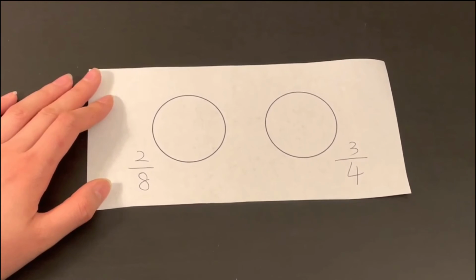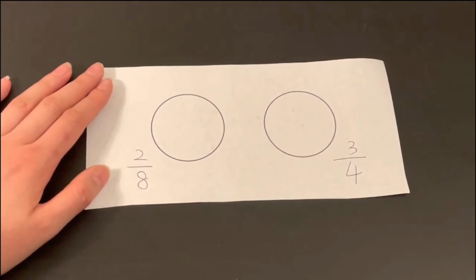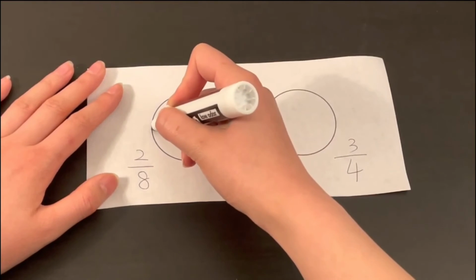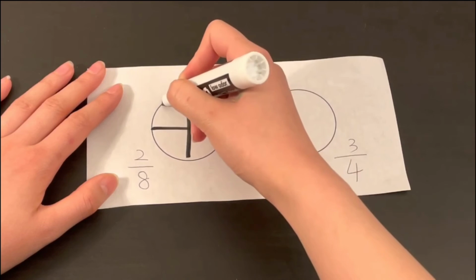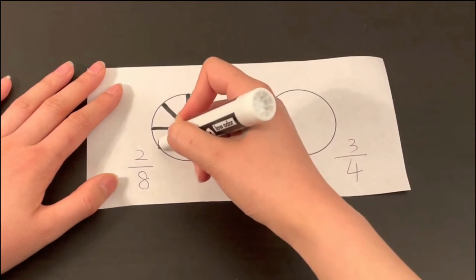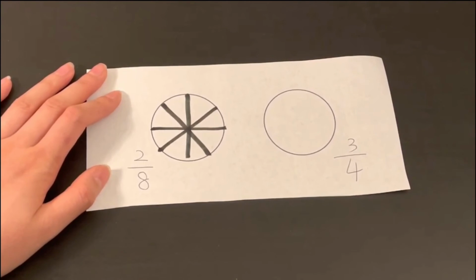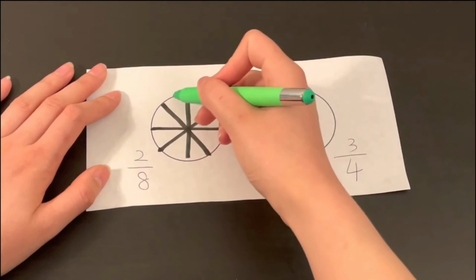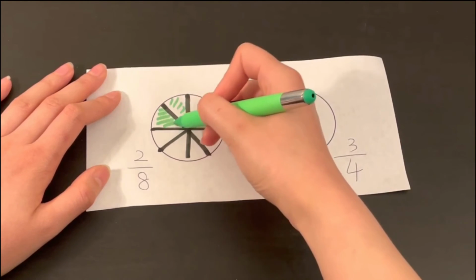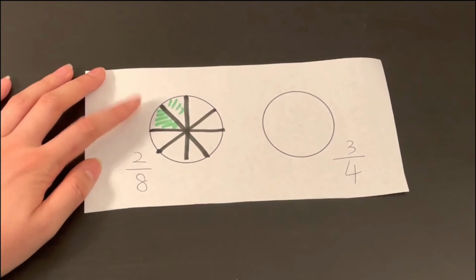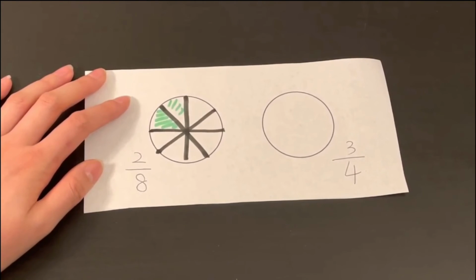Yes, the denominator tells us we need to divide our pizza into 8 equal parts. So let's do it. There you go. And then we need to shade 2 parts. Okay, so this graph will perfectly represent the fraction 2/8.